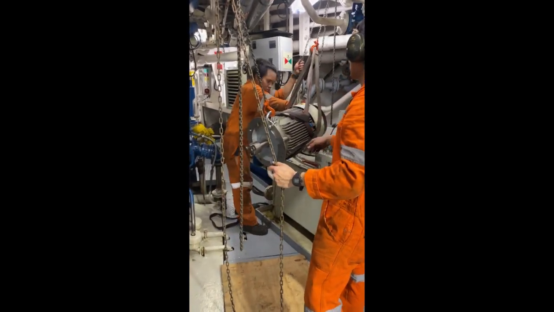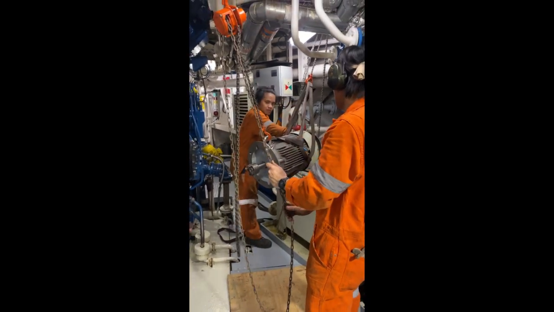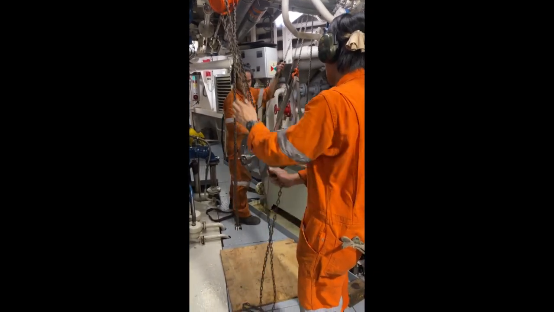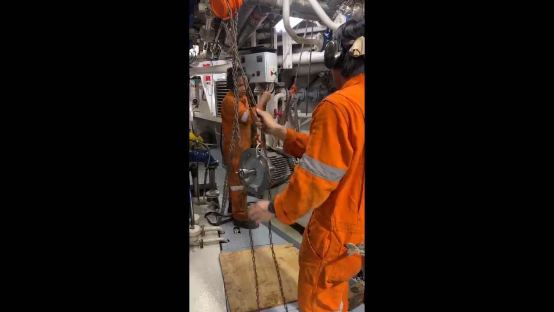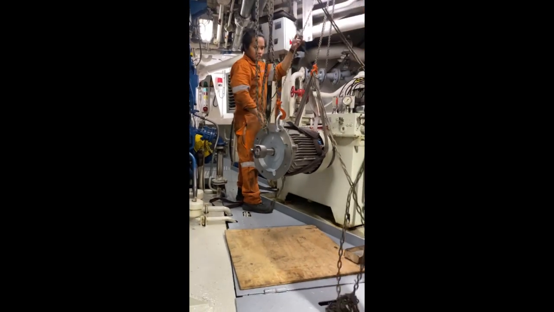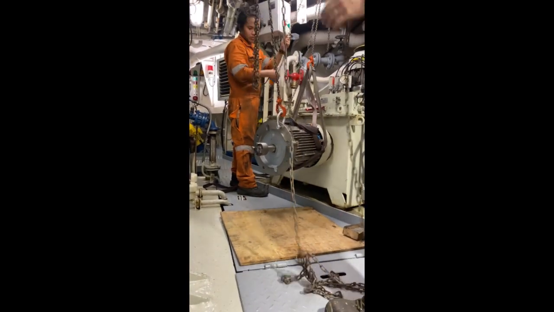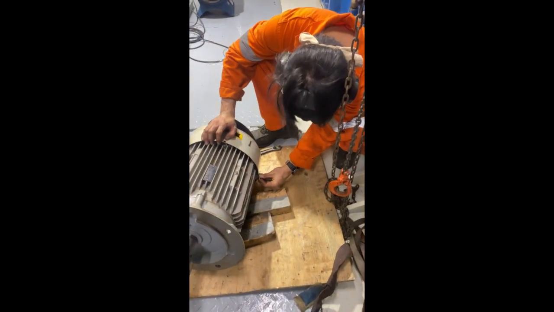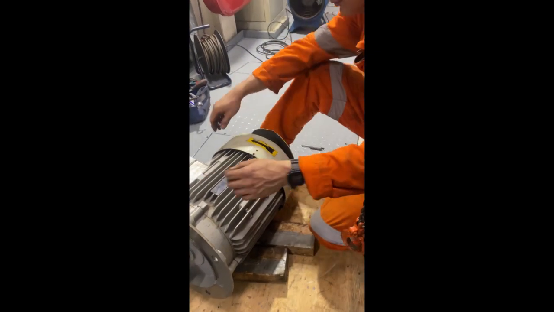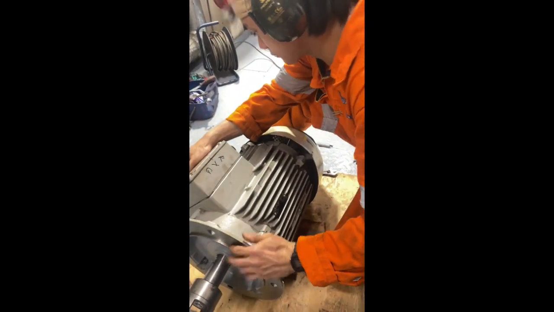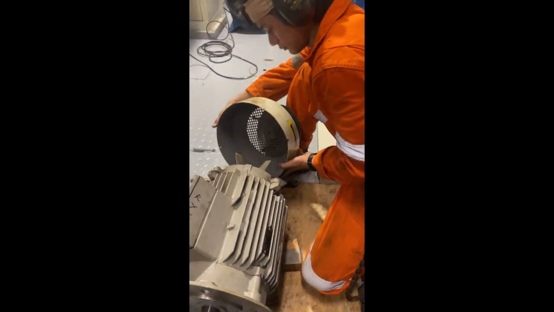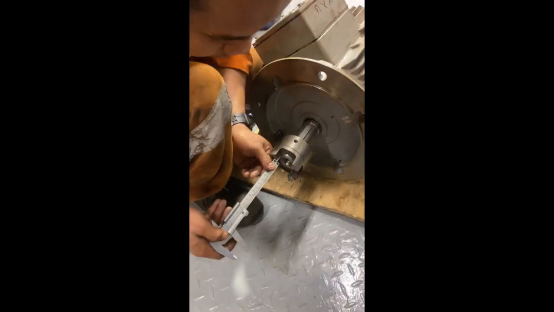Now carefully lower it down and secure it in one place for a better overhauling and more comfortable place. Now put it in a stable position and start removing your fan cover.